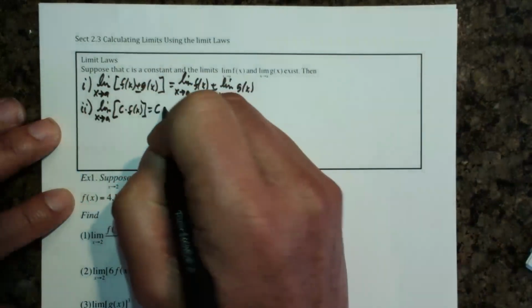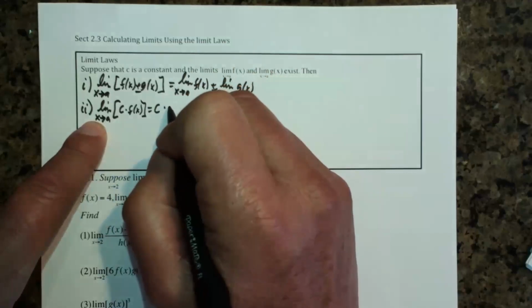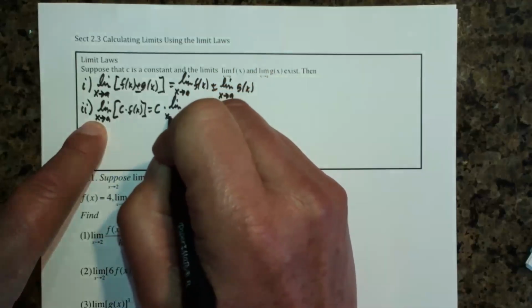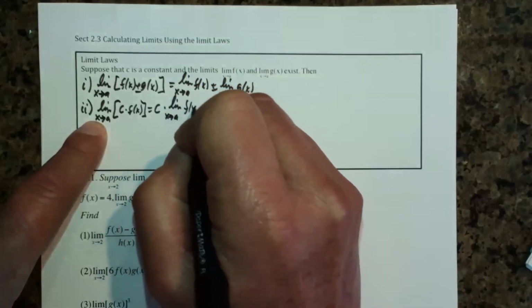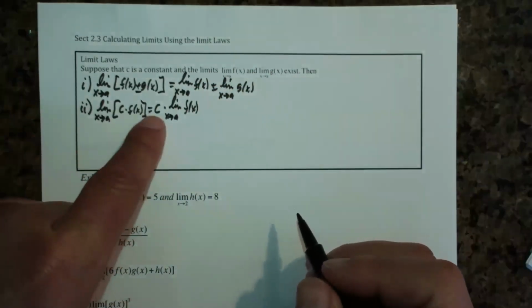So the limit as x approaches a of a constant times f of x, meaning I can bring that constant, meaning that it's a constant relative to the variable x, we can just bring it on out. Even if it's a function of another variable, we can still bring it out.